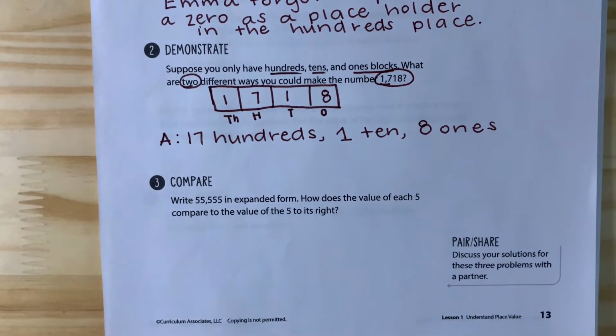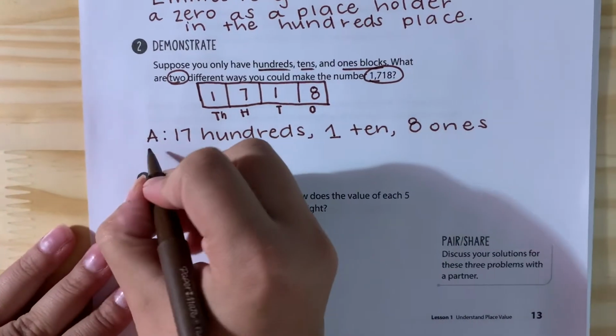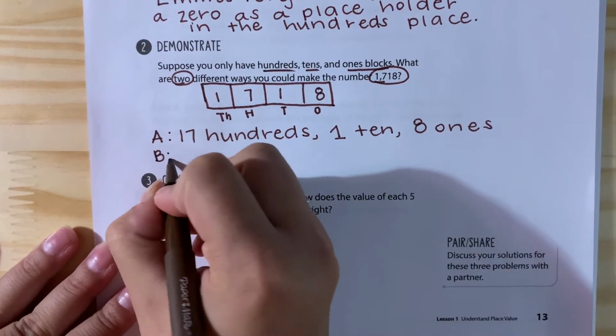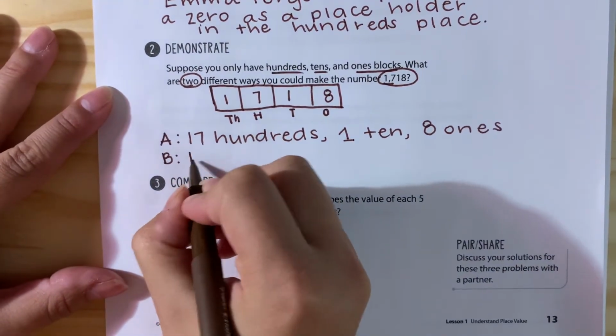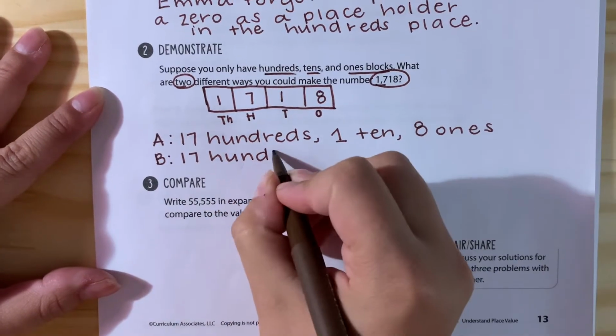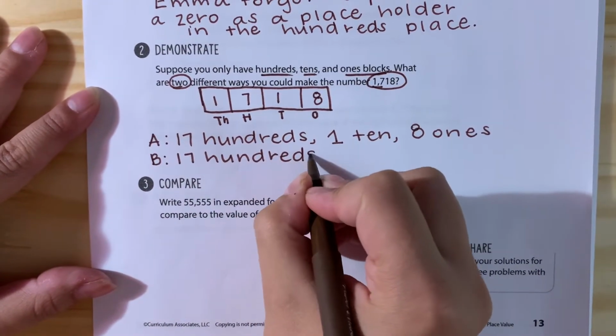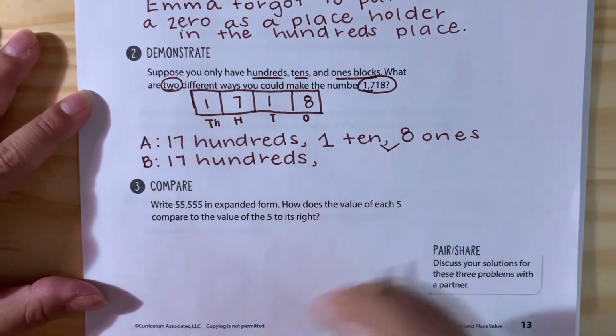But we're not done because this problem is asking for 2 different ways. So option B, what we can do is we can keep the 1700s because we can't really do much else with that. The biggest value we have is the hundreds block, so we can't do much more. But we can combine these two.